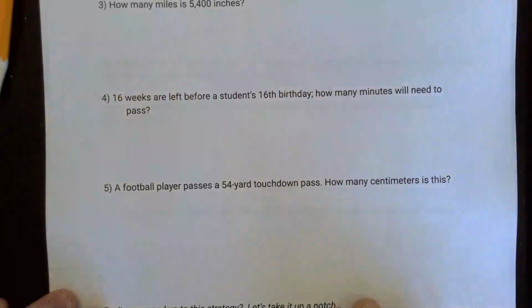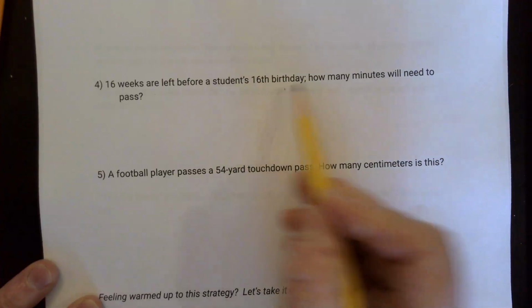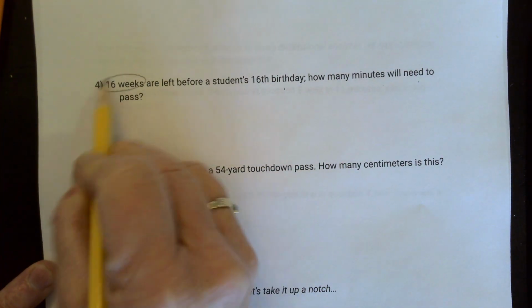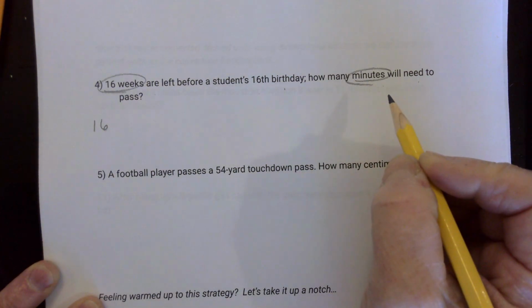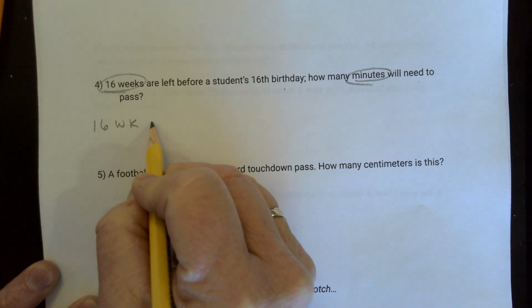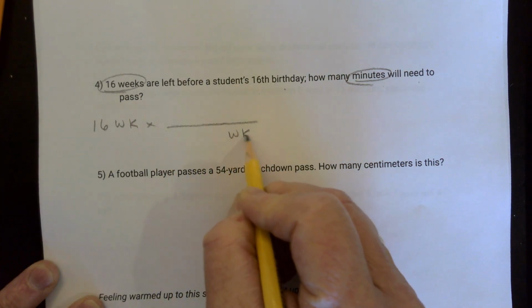All right, let's take a look at number 4. 16 weeks are left before a student's 16th birthday. How many minutes will need to pass? So we're going to start with 16 weeks. That's the amount of time we have to figure out how many minutes that is. So we're going to start with 16 weeks, and we're going to convert that into minutes. So we're going to start by putting weeks down here.